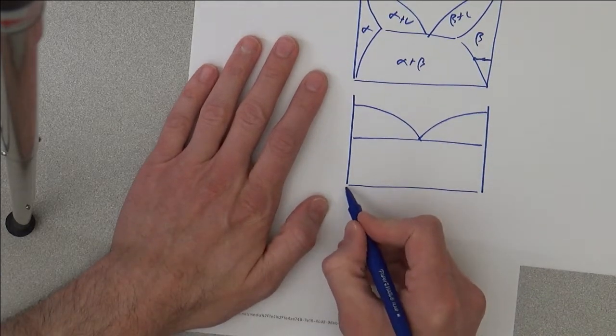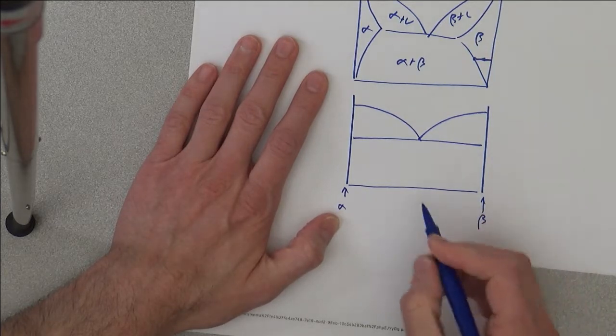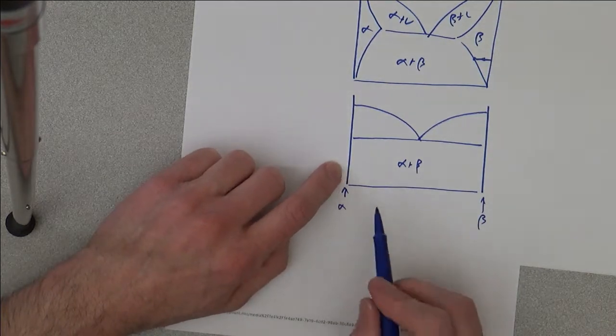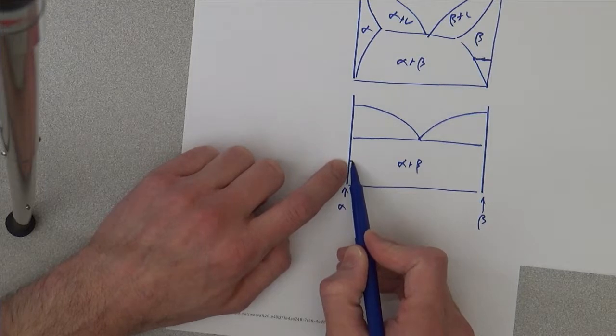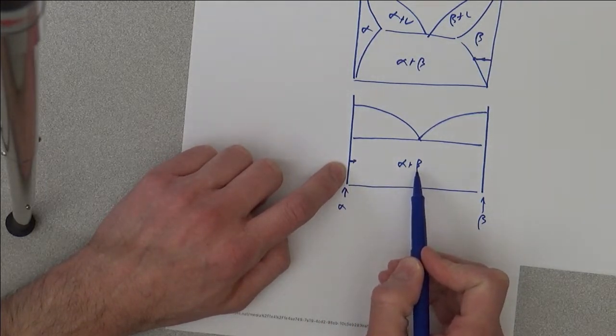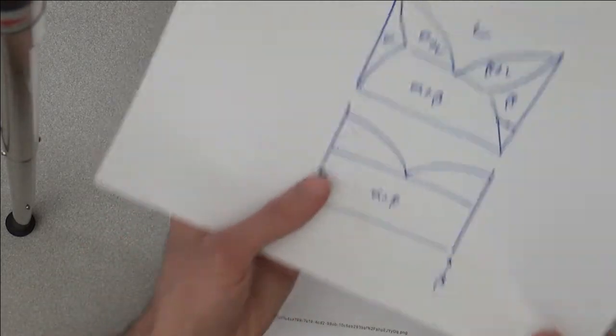this is going to be, say, some alpha phase. This is going to be some beta phase, alpha plus beta. What I'm saying is that there's 0 solubility. So if I move even a little bit into this region, I start to precipitate out a beta phase. So that's a line compound.